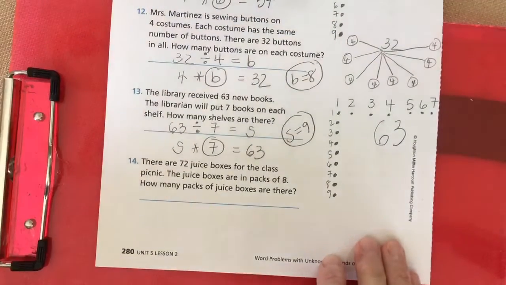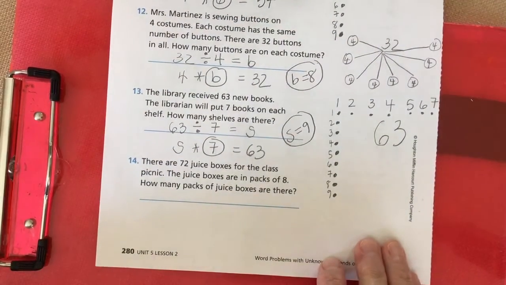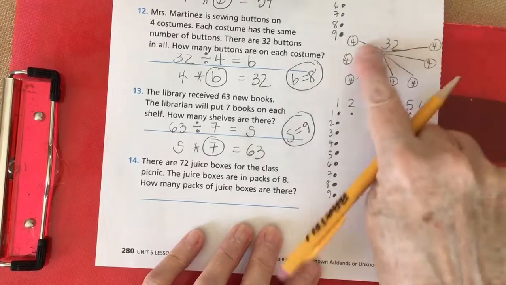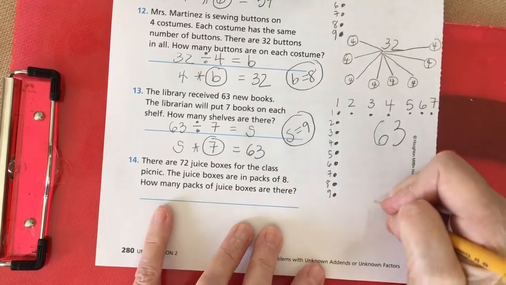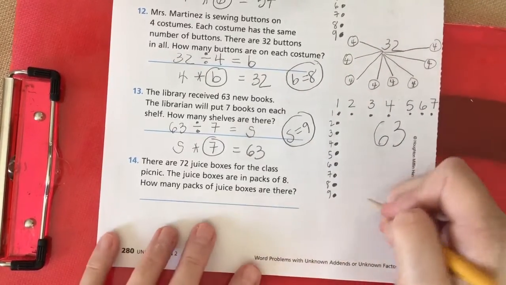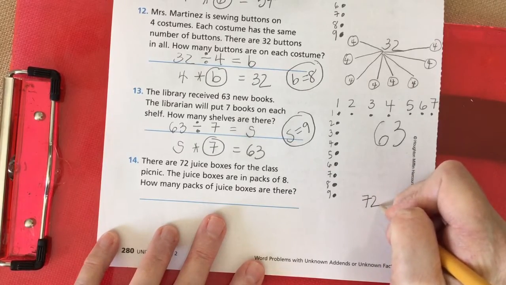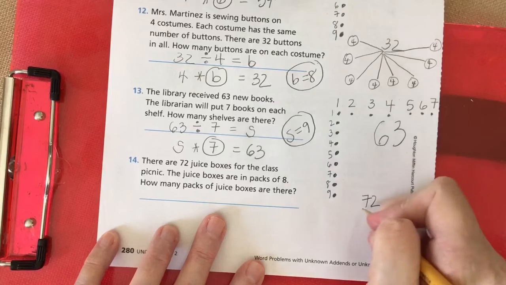All right, 72 juice boxes for the class picnic. The juice boxes are in packs of 8. How many packs of juice are there? Well, I think I might do an equal share drawing for this one as well. So there are 72 juice boxes all together, and they're in groups of 8.